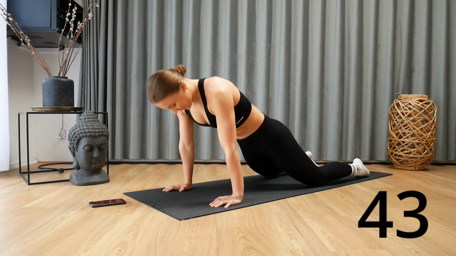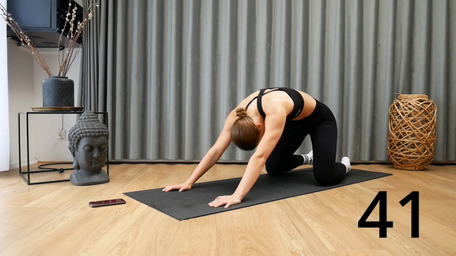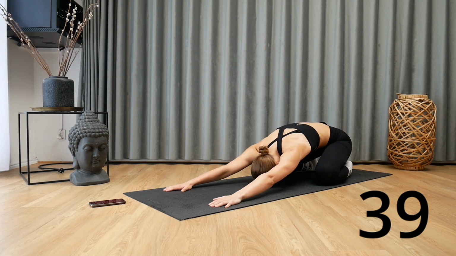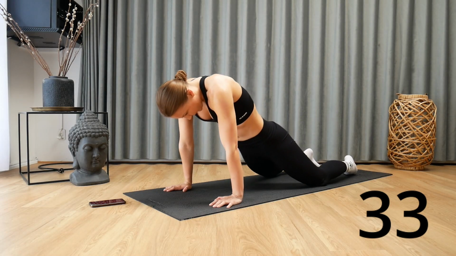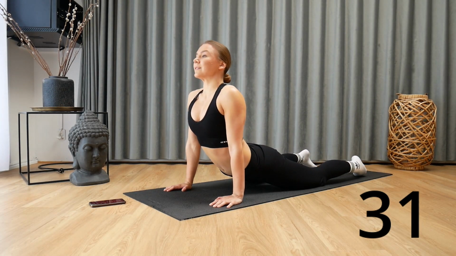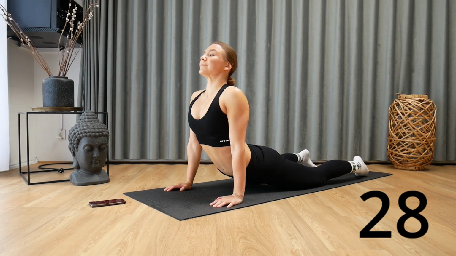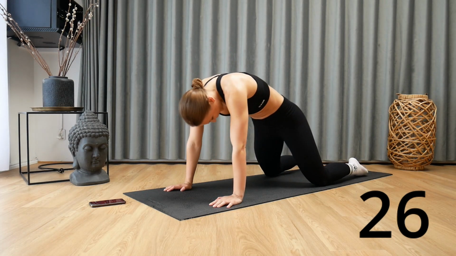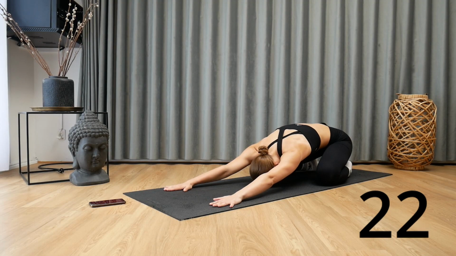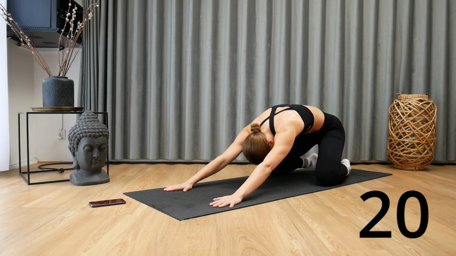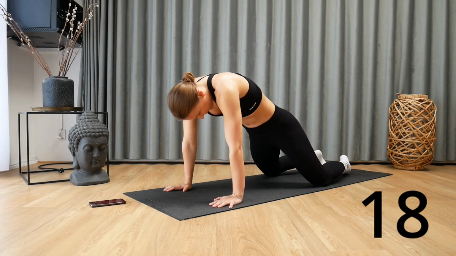Open the chest, and we're going to repeat once again. Tuck the tail, rounding up your back, shift the weight forward, sink your hips to the ground, open up your chest and lengthen your spine. Now push the ground away and sit your hips back. You will continue to alternate between both for next 20 seconds.